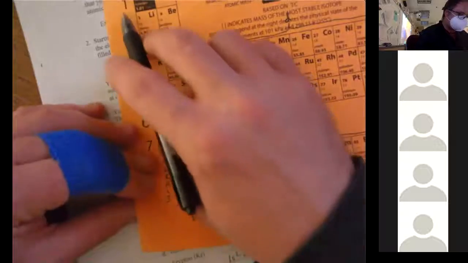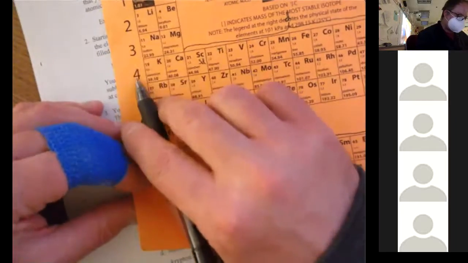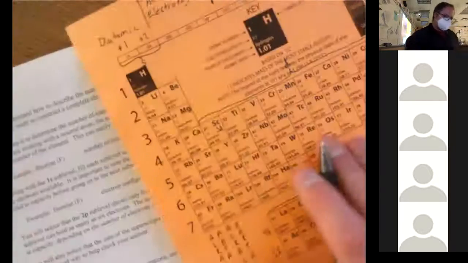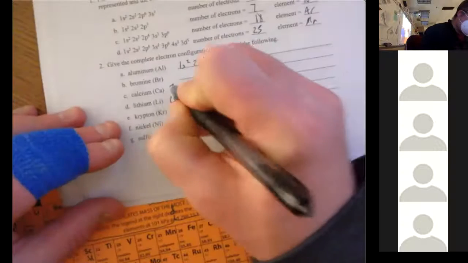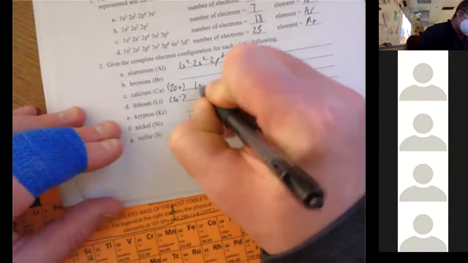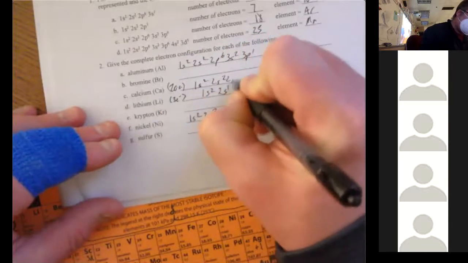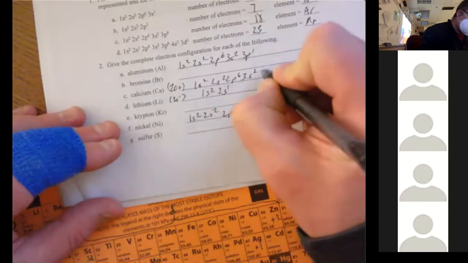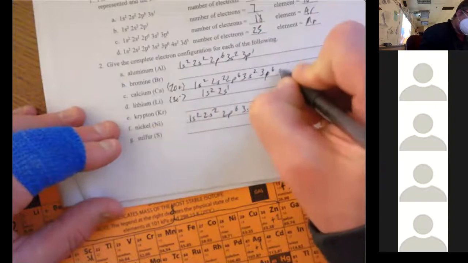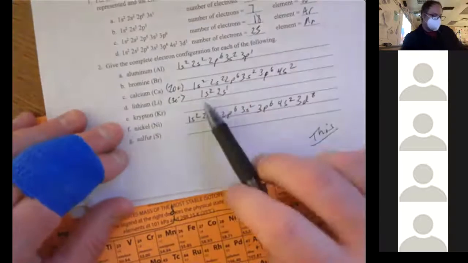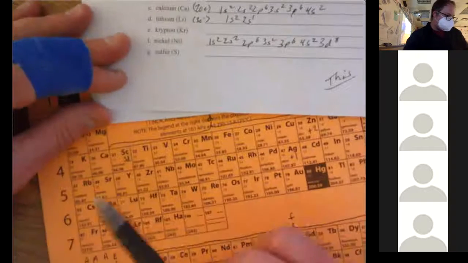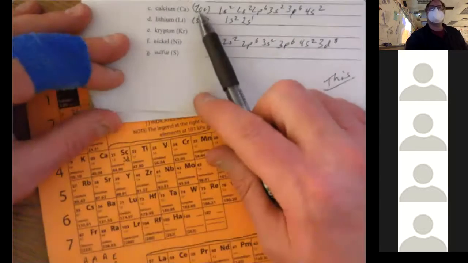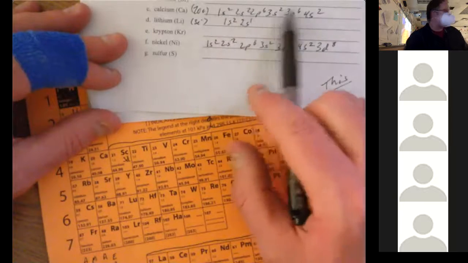Remember, these give us our s's and our p's. So calcium has 20 electrons. 1s2, 2s2, 2p6, 3s2, 3p6, 4s2. 10, 20. Calcium, we said, has 20 electrons. We add up these superscripts and we get 20.